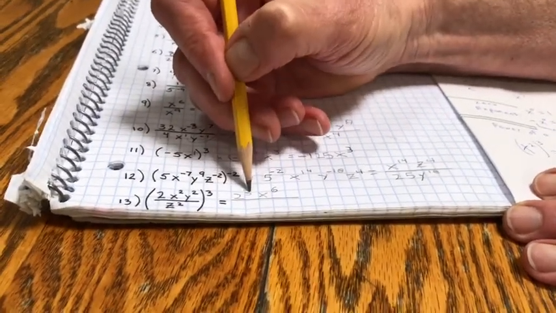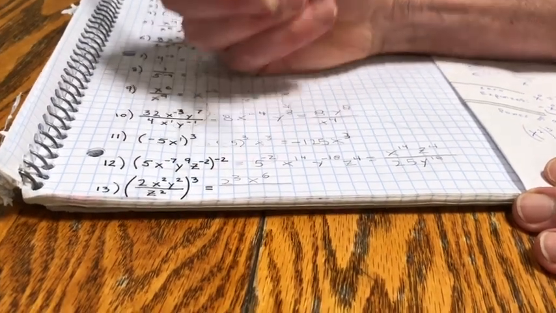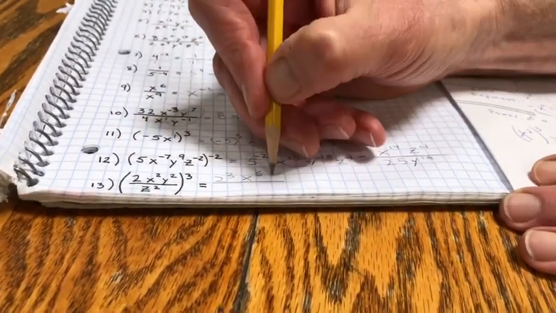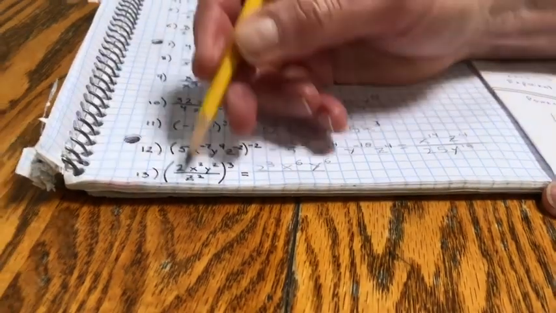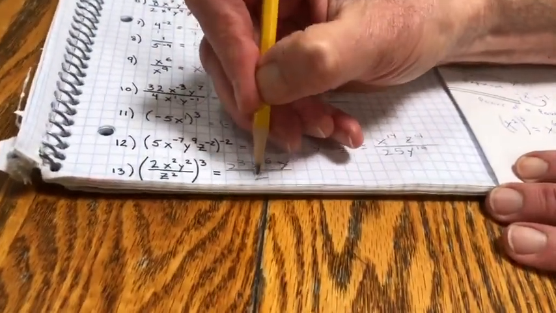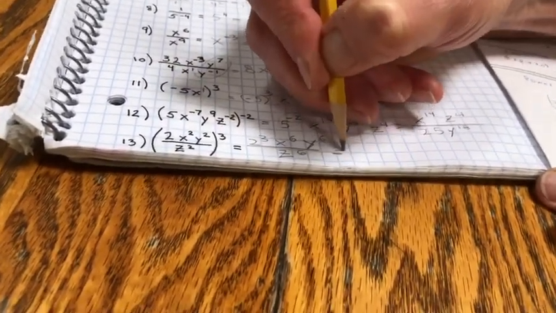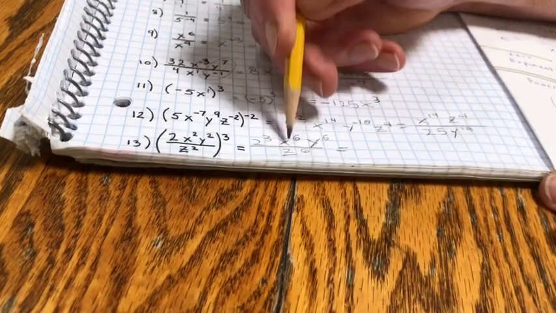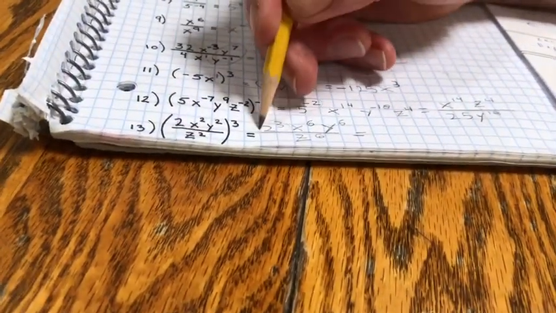This is 2 to the 3rd. This is 2 times 3. And why 2 times 3? All right. And z down below. 2 times 3. Well, that's looking pretty good. No negative exponents. The x, y, z look pretty good. 2 to the 3rd.